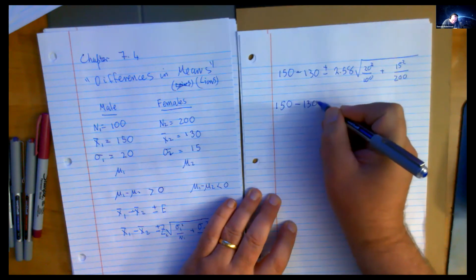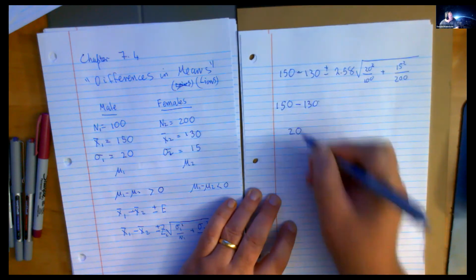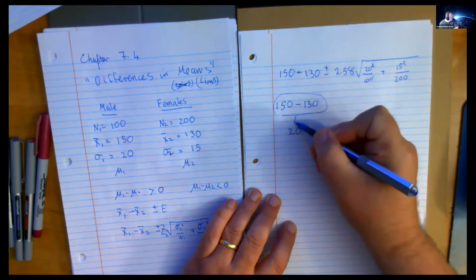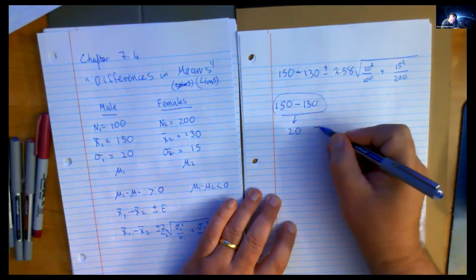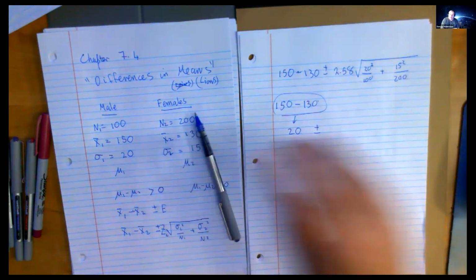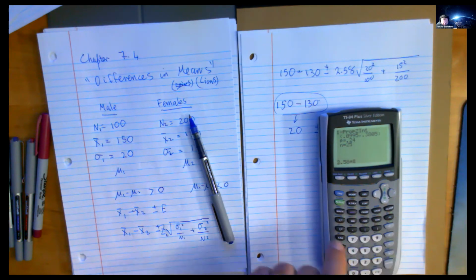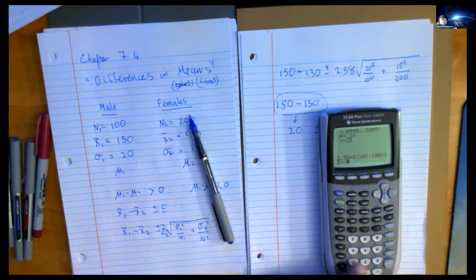And I don't know why I did that. Shouldn't I have called it 20? 20. Right, it's going to be plus or minus this horrible mess. So here goes. On my calculator, 2.58 times the square root of 20 squared divided by 100 plus 15 squared divided by 200.